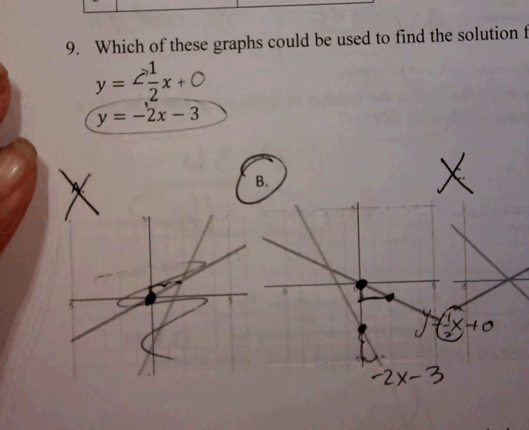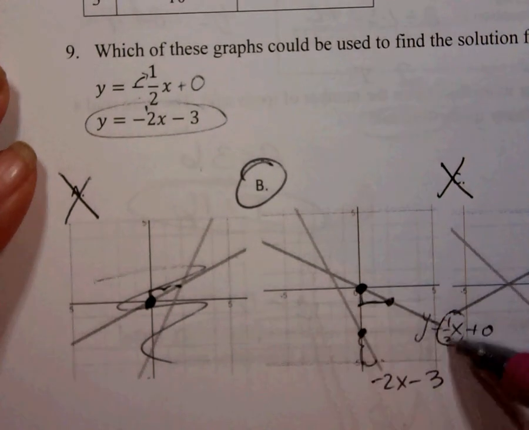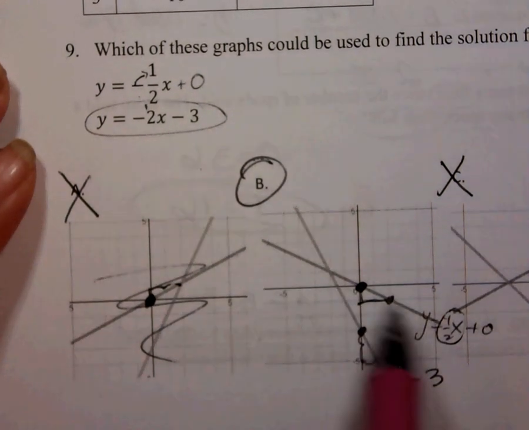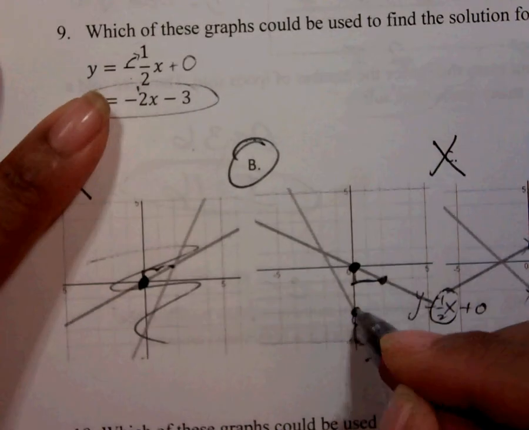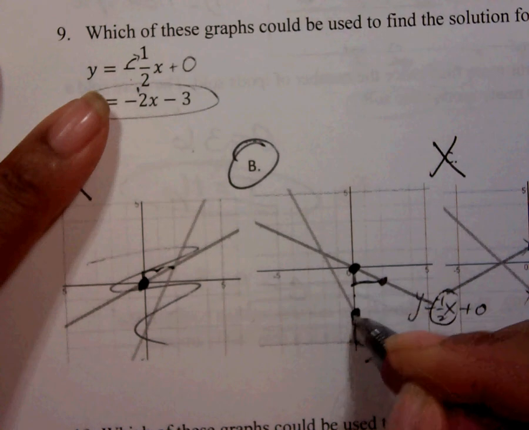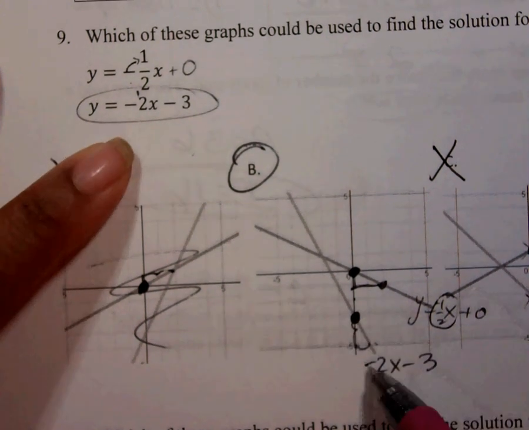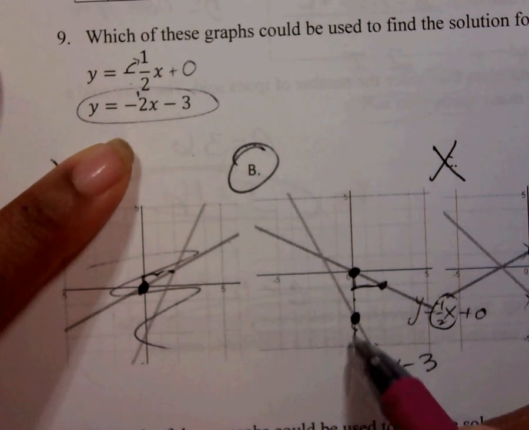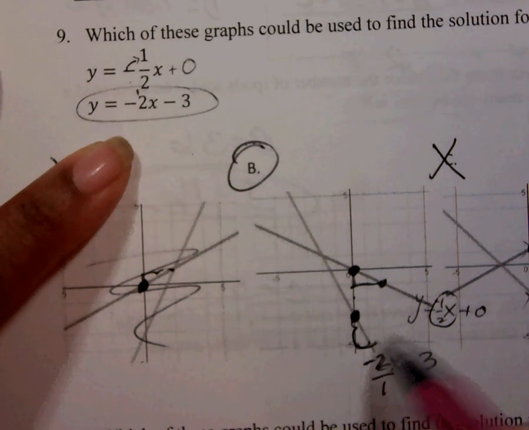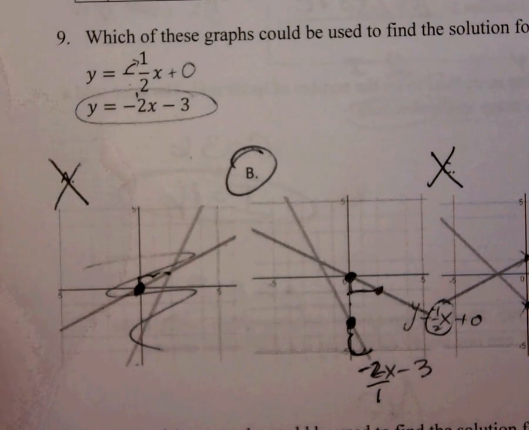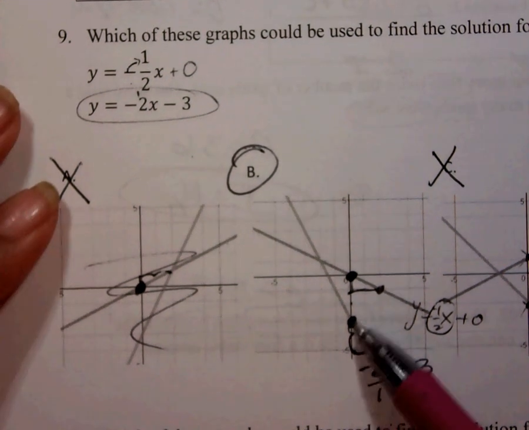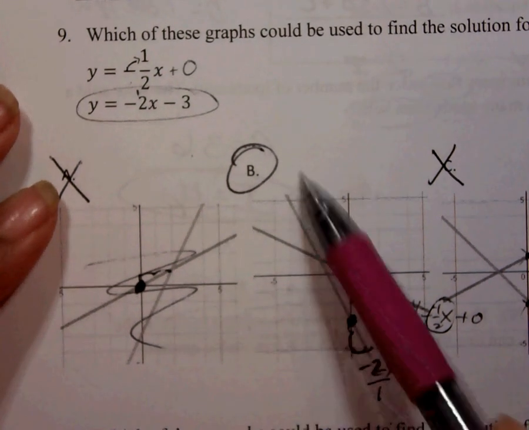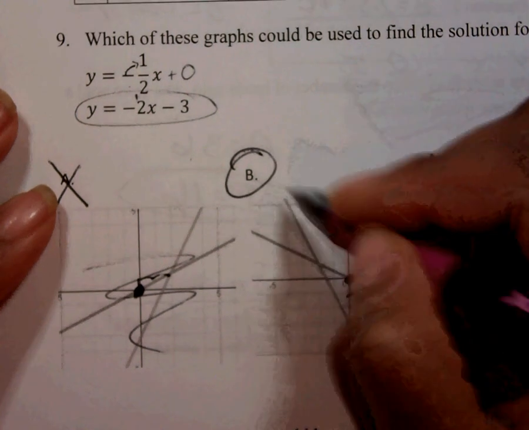Anyway, sorry about that. So this one has negative 1/2 x plus 0. That is the equation of this line. So now we do the next one, and it says y-intercept has to be negative 3, and that is 1, 2, negative 3. Awesome. Go down negative 2 and over 1. So down 2 and to the right 1. So I should have said down 2 and right 1, not down negative 2. Sorry about that. So down 2 and right 1. So that's this line. So the answer would be B.